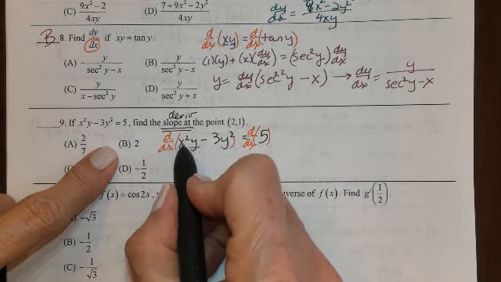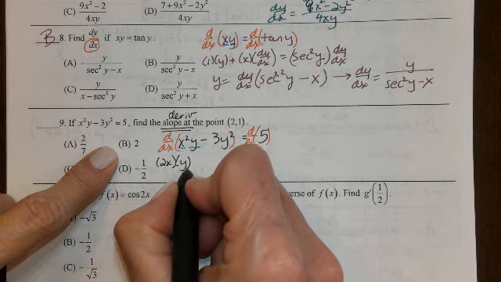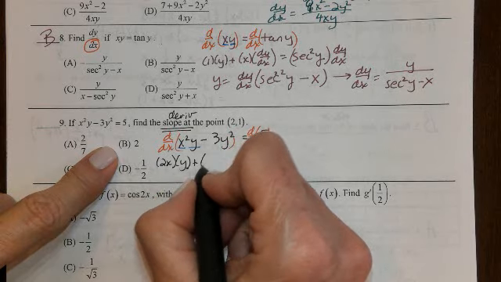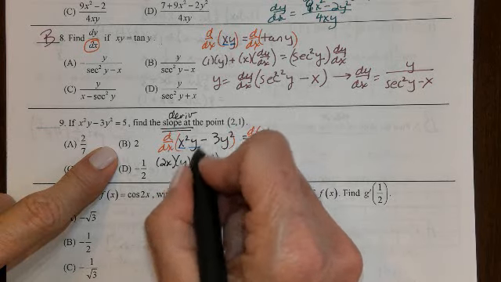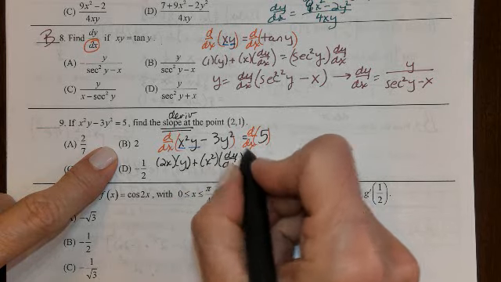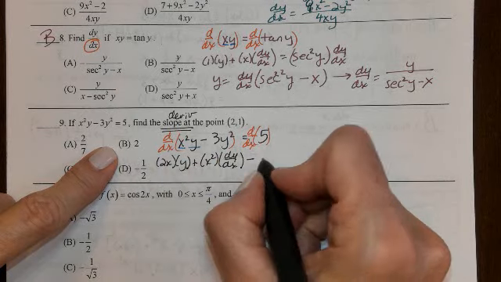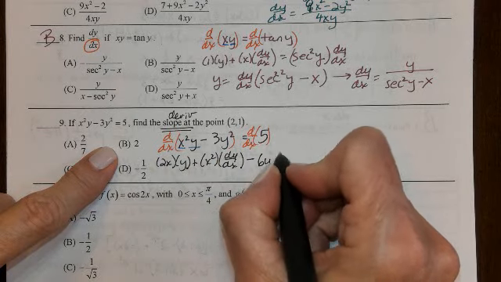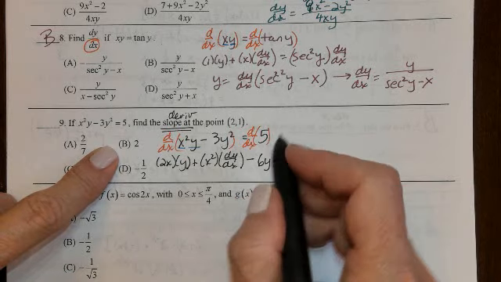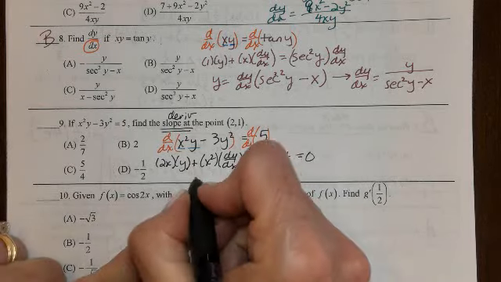Start with the x squared, take the derivative, 2x. Leave y. No dy dx. We haven't taken the derivative of y. Plus, leave the x squared alone. The derivative of y is 1 dy dx. Minus the derivative of 3y squared with respect to x would be negative 6y dy dx. And then the derivative of 5 is 0. Factor out a dy dx.